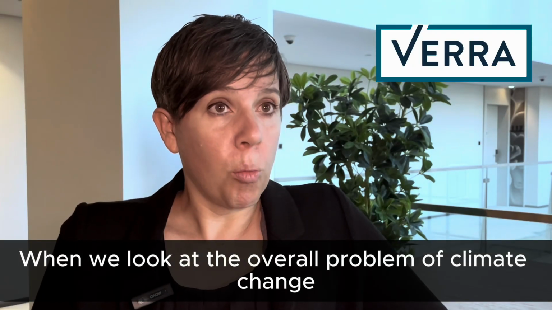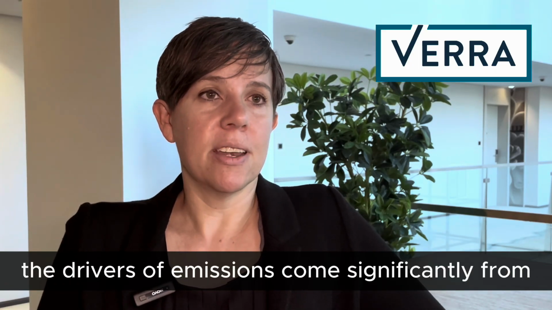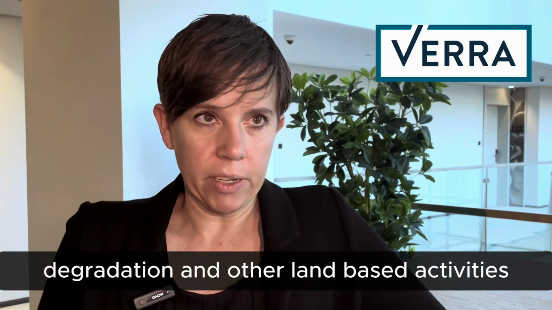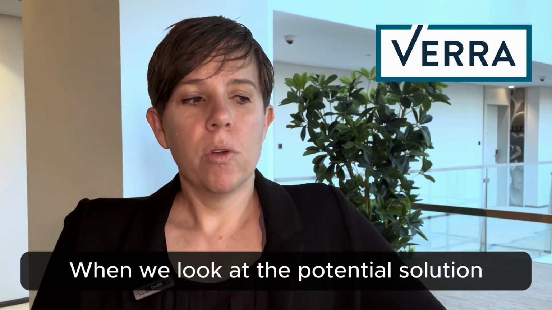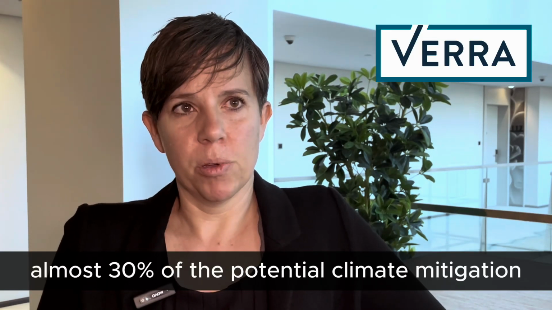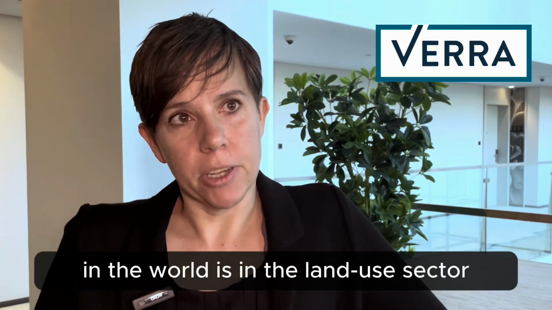When we look at the overall problem of climate change, the drivers of emissions come significantly from deforestation, degradation, and other land-based activities. About 8% come from deforestation alone. When we look at the potential solution for climate change, almost 30% of the potential climate mitigation in the world is in the land use sector.